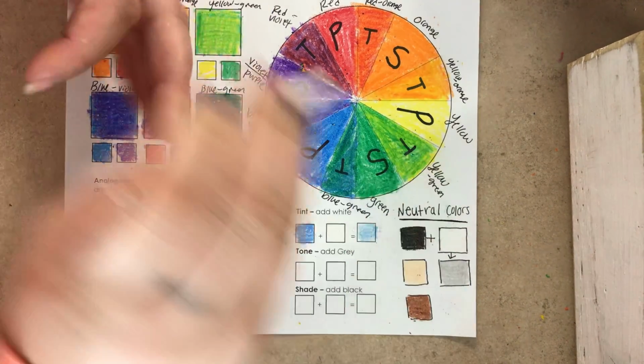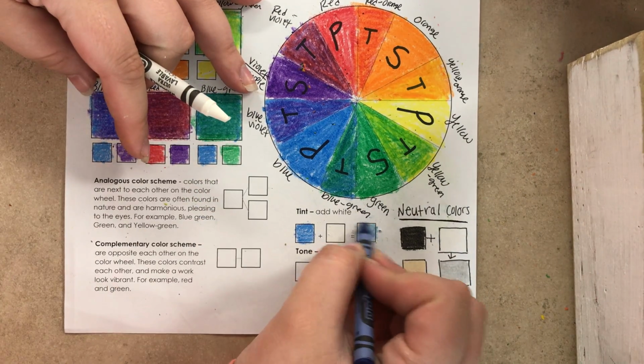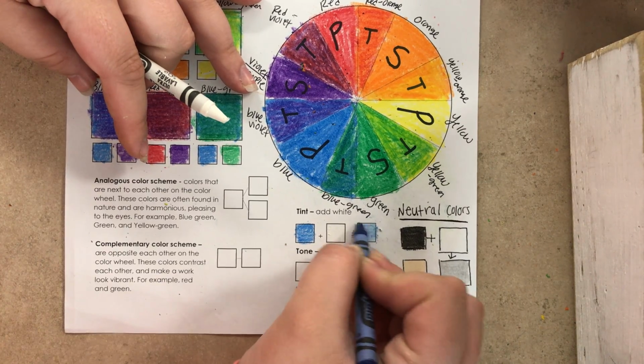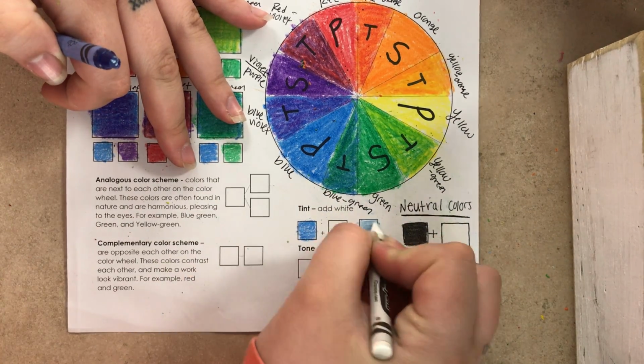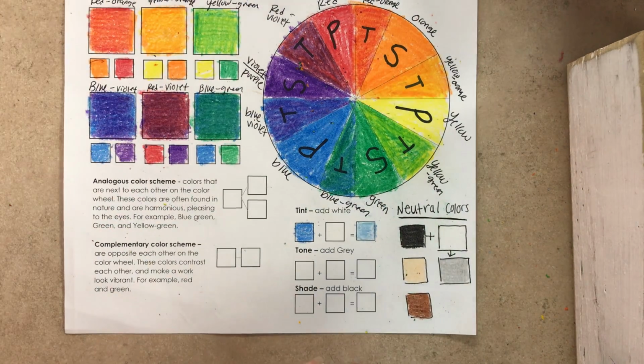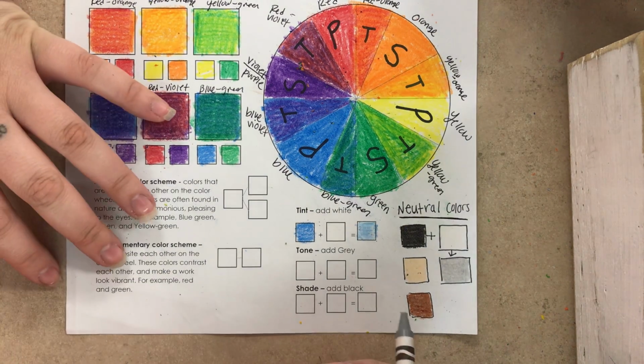So what happened to the blue? It got lighter, so it turned into kind of like a light blue or a sky blue. So that is tint. Tint is when you add white. Then we have tone. Tone is when we add gray.